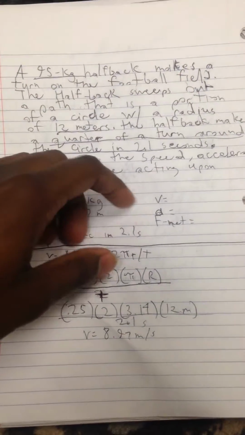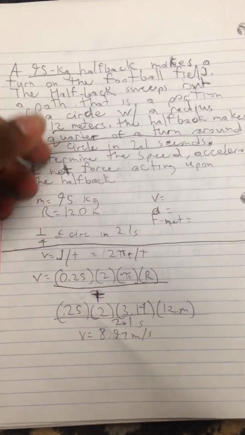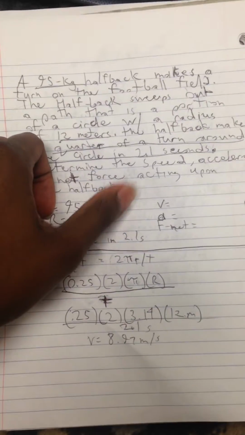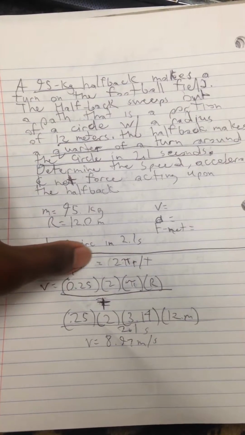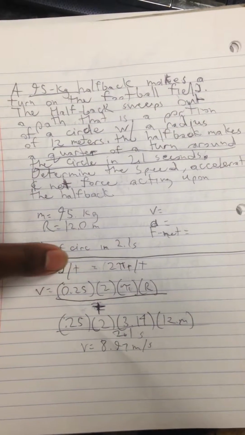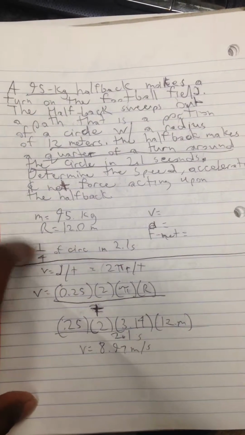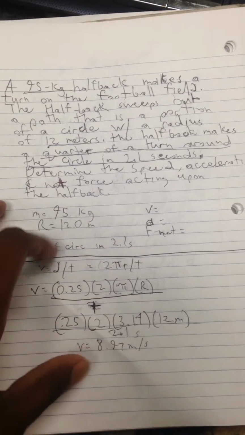So to find the answers to these questions, you can't find one without the other. First you find the velocity, which is this equation. And for d, I noted that he took up a quarter of a circumference in 2.1 seconds.